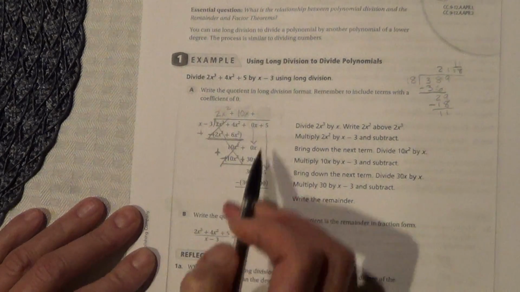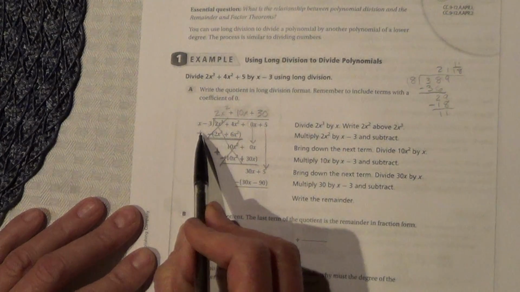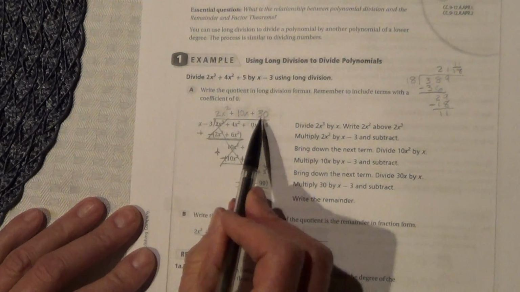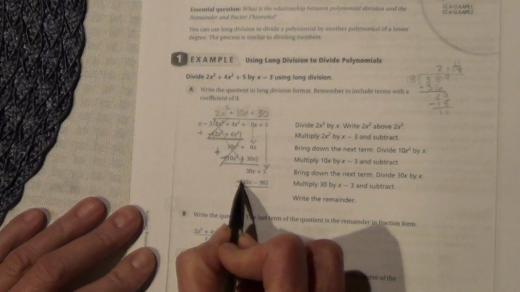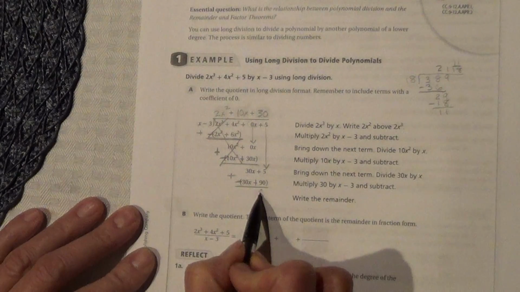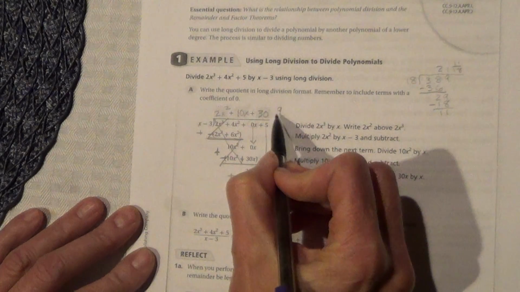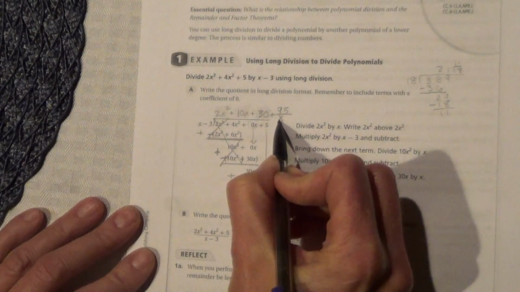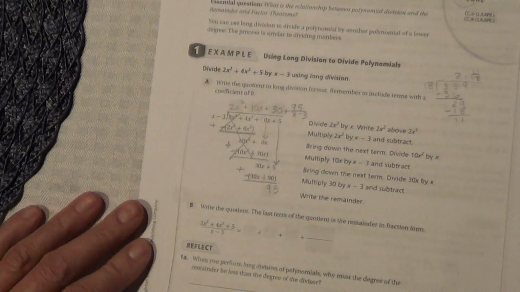X will go into 30x, 30 times. X times 30 is 30x. Negative 3 times 30 is negative 90. Draw the line, change the signs, and add. And that would be 95. You'd write that as a fraction here, plus 95 over x minus 3. Okay? So that's how you do it.